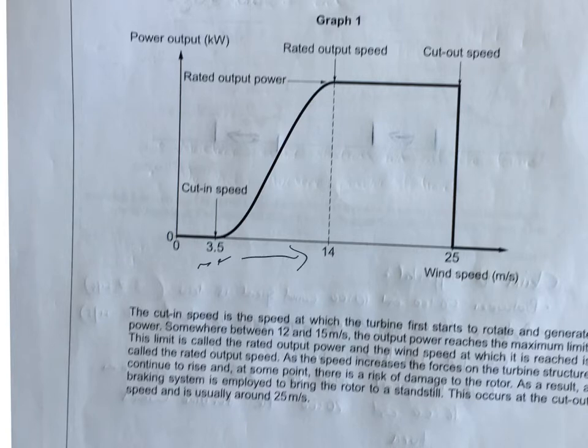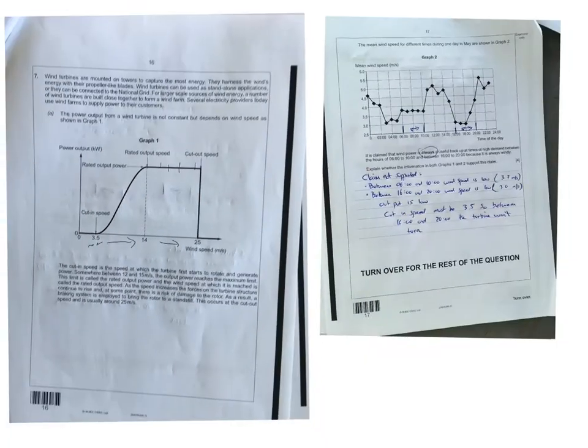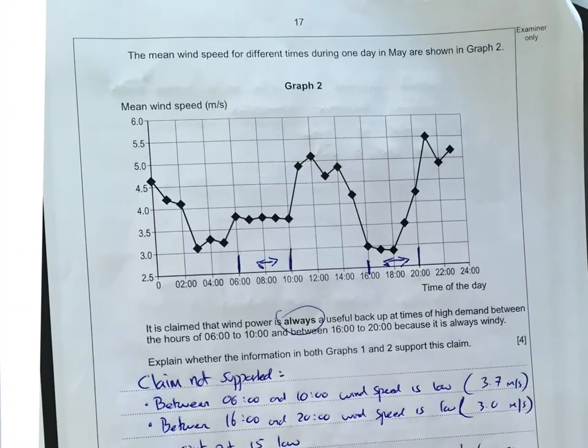And then you can see as it increases, we've got a maximum cut-out speed at the top there. So it gives you another graph here where wind speed is going up, and then the time of day across. Now, someone claimed that wind power is always a useful backup at times of high demand between these times.